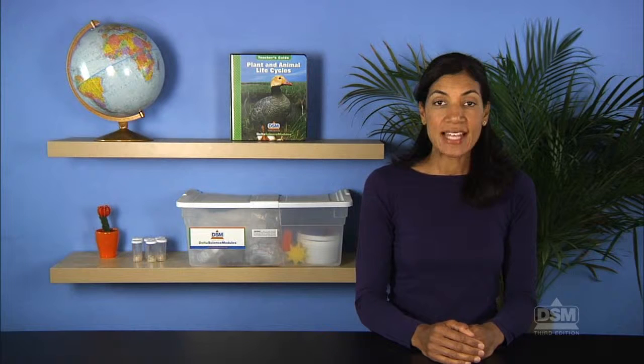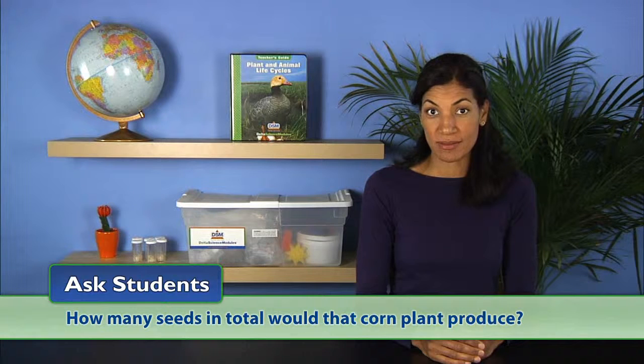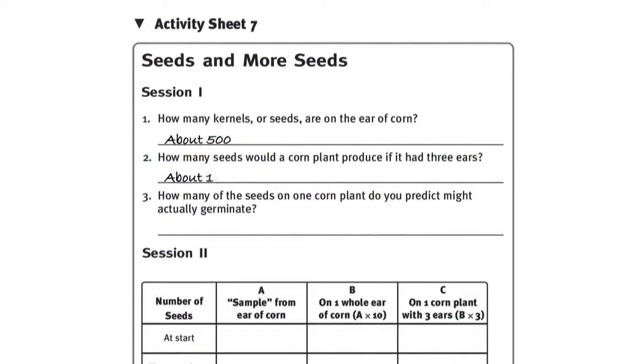Let students know that an average corn plant has 3 ears of corn. Ask students how many seeds in total that corn plant would produce. Students should then multiply the number of kernels by 3. Have students calculate their answer and record the total, or about 1,500 seeds, on their activity sheet.